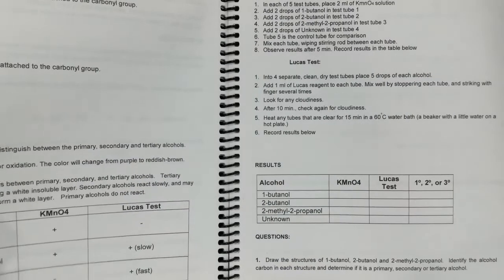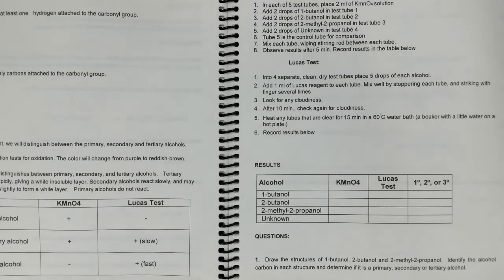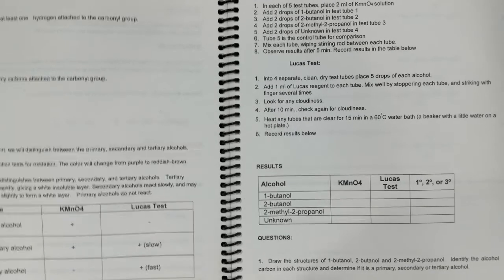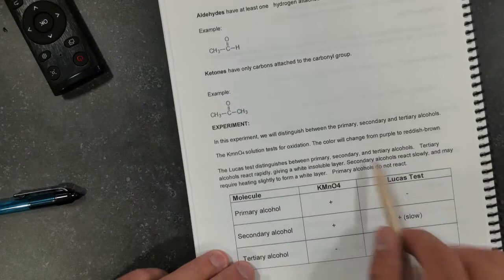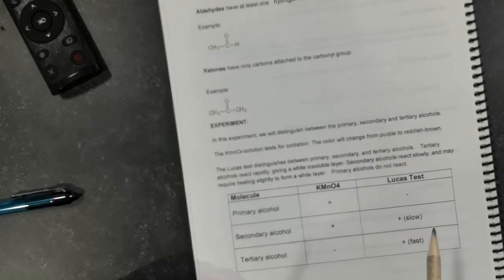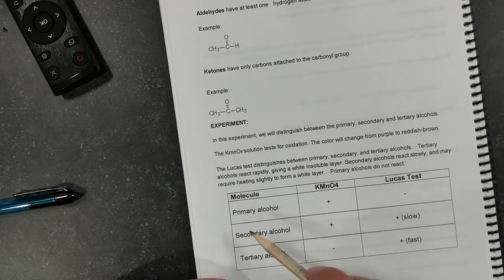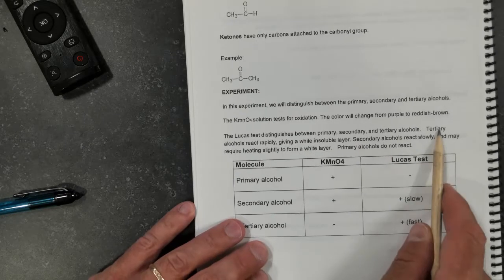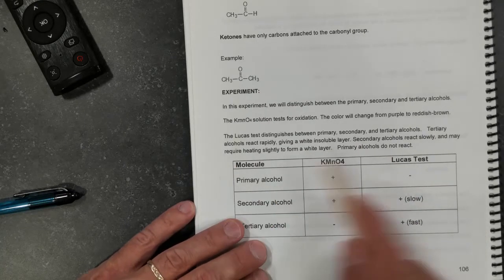Okay, let's go back. So the Lucas test distinguishes between primary, secondary, and tertiary alcohols. The Lucas test demonstrates tertiary alcohols.